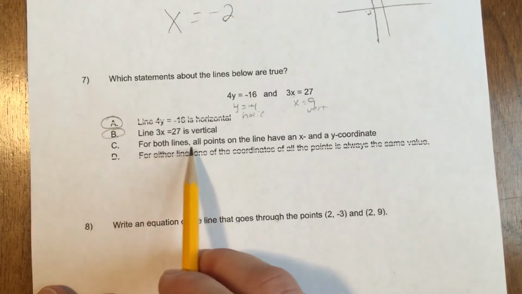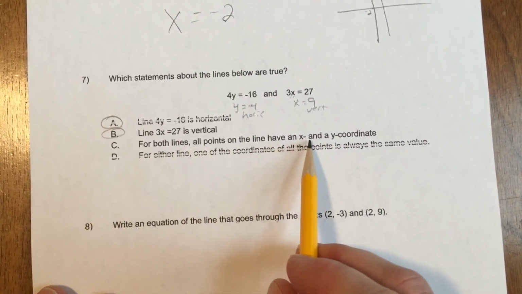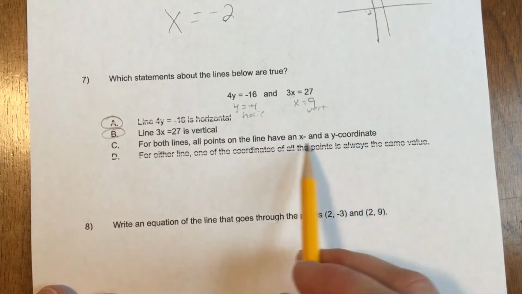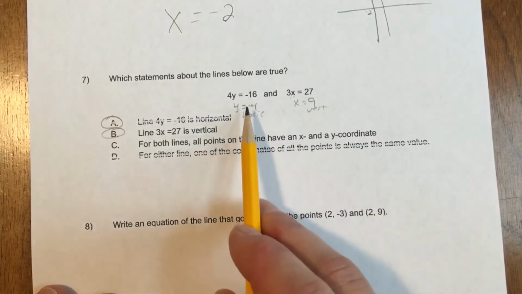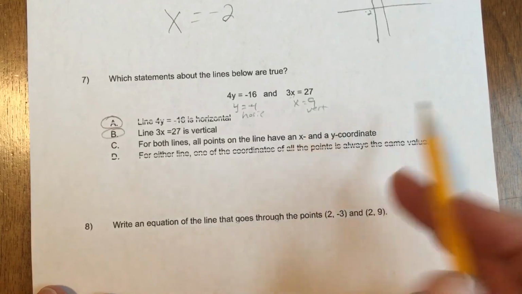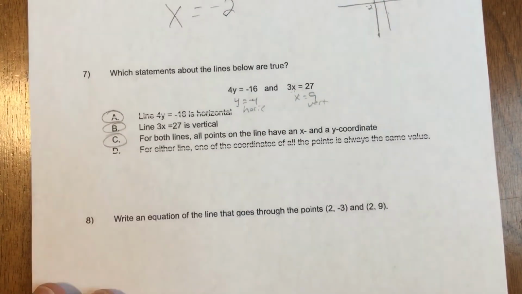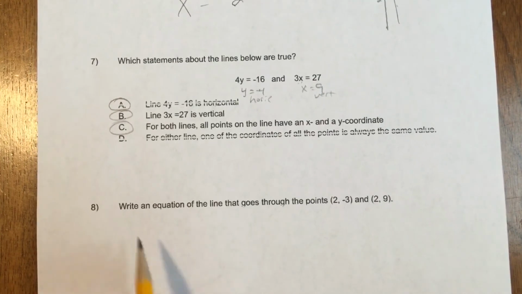For both lines, all points on the line have an x and a y coordinate. So that's kind of an odd statement, right? And all it's really saying is that if you pick a point on the line, will you have an x and a y coordinate? Absolutely. Any point you pick on a line will have an x and y coordinate. So it's kind of an odd statement, but that one's true.